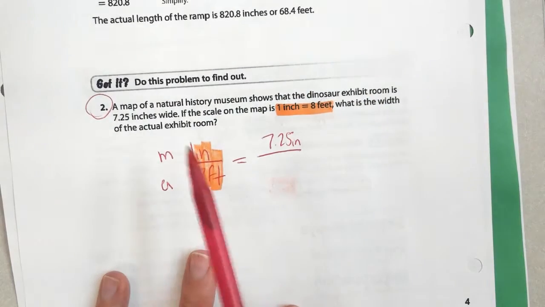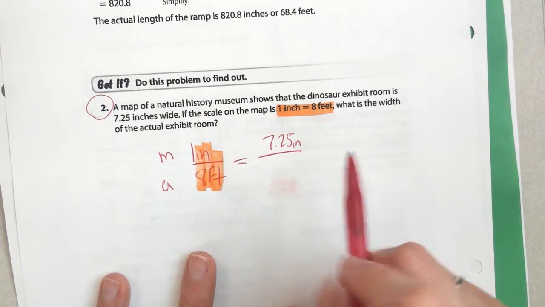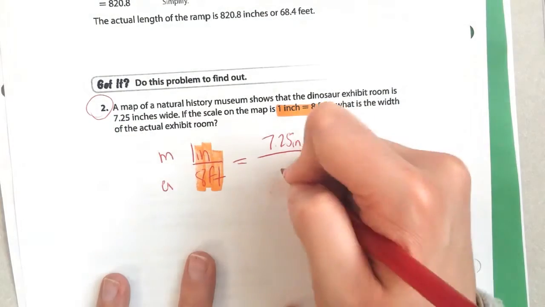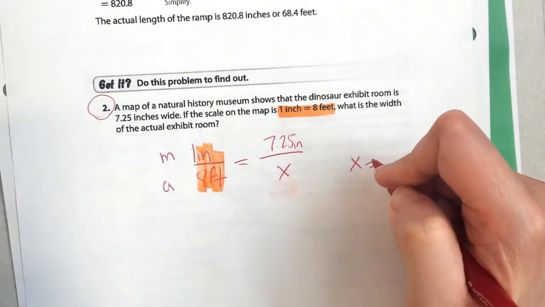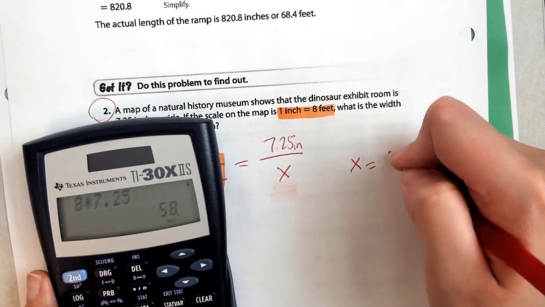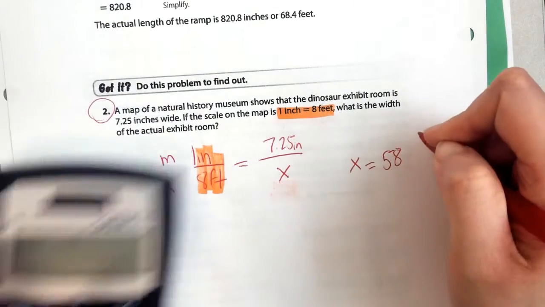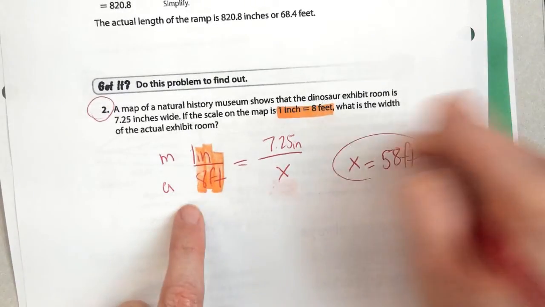The other thing you can do is notice it was talking about a map. A map is my model, where I want to find the actual. So 1 times x is just x, and 8 times 7.25 is 58. Make sure you label. It's 58 feet. 58 feet that we are talking about.